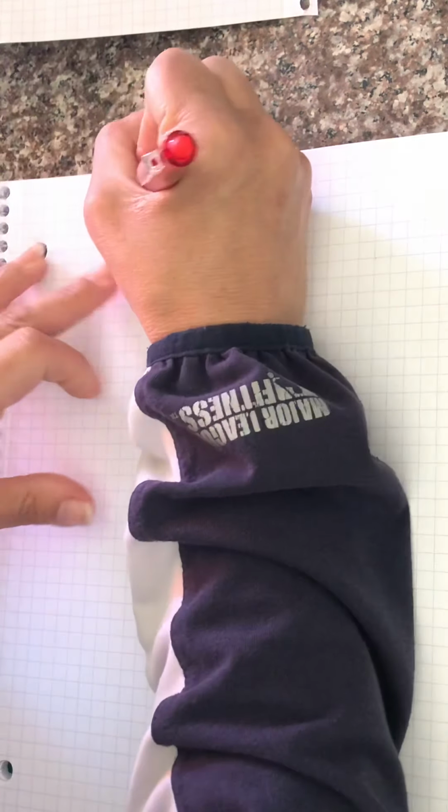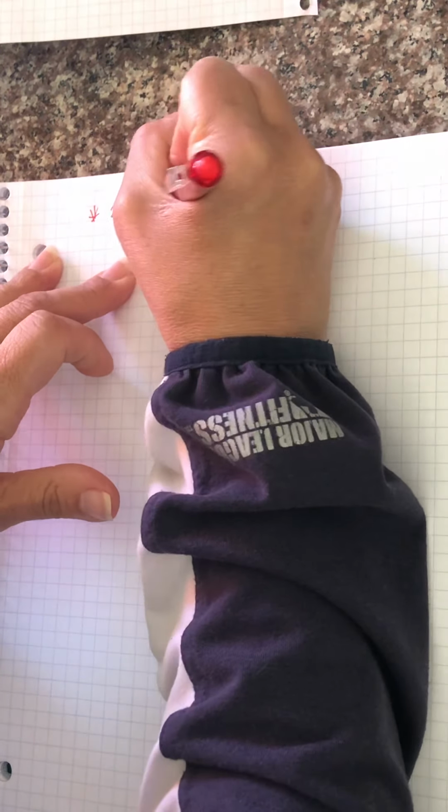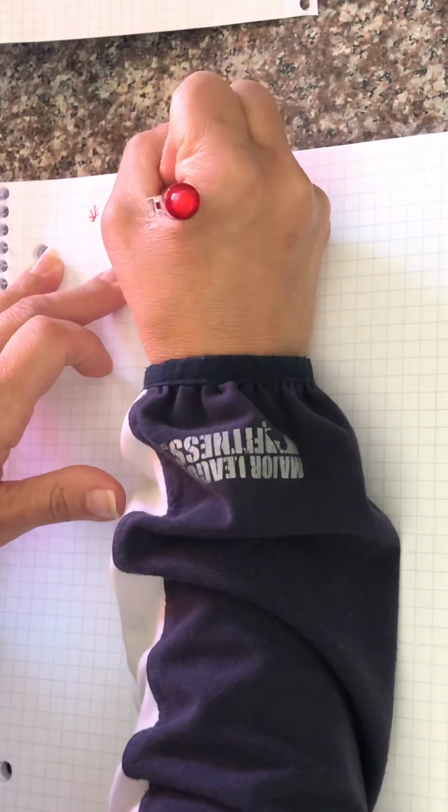Okay, so number 20 says, find lines that are tangent and normal to the curve y equals root x at x equals 4.